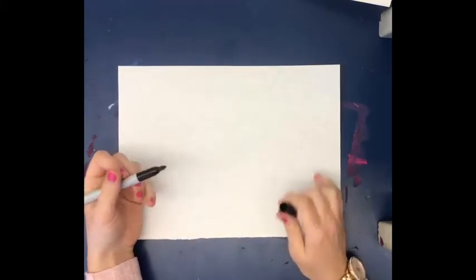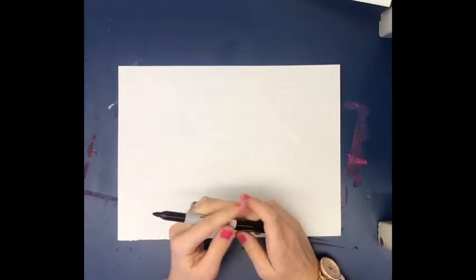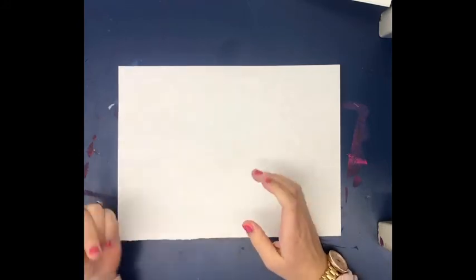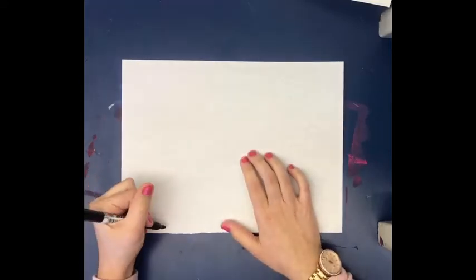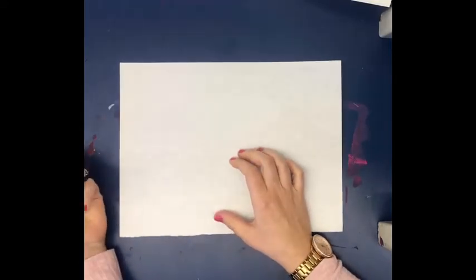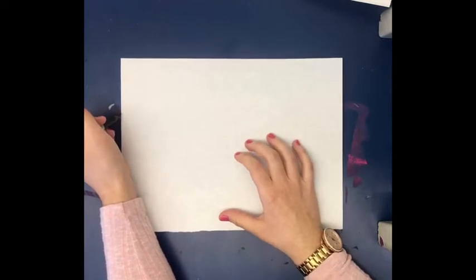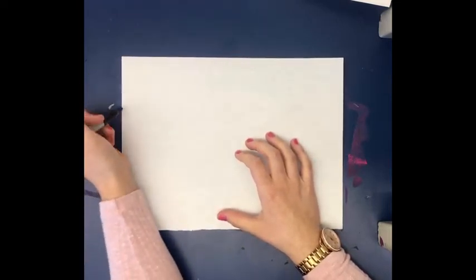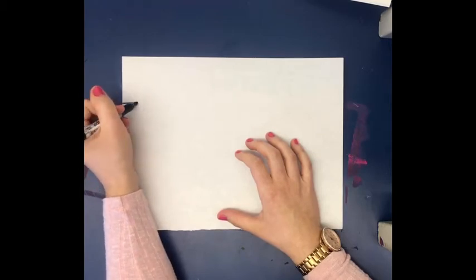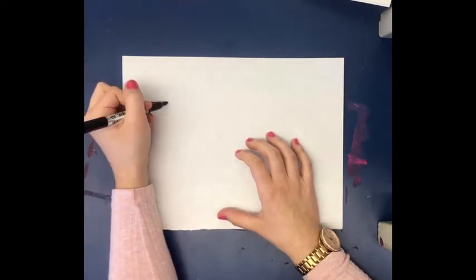Okay, so to get started on our James Rizzi city, I'm just using white paper, and I would use a pencil, but I'm going to use a Sharpie so you can see it better. Then I would Sharpie over your pencil just to give those nice thick black lines. To start our buildings, you can start really anywhere on the height of your paper, depending on how tall you want your building. You're just going to make a line across and down.